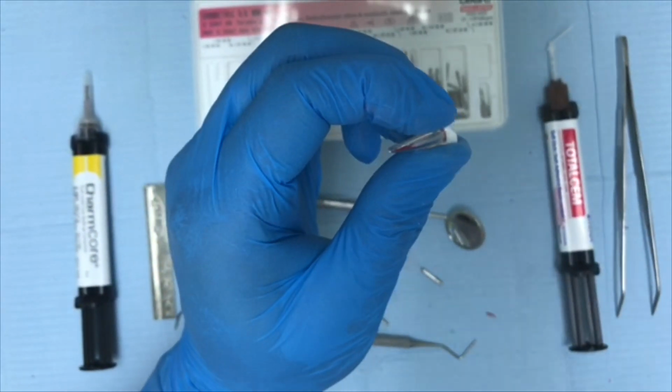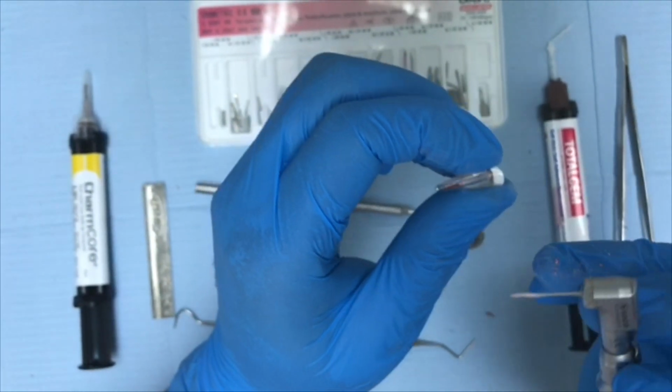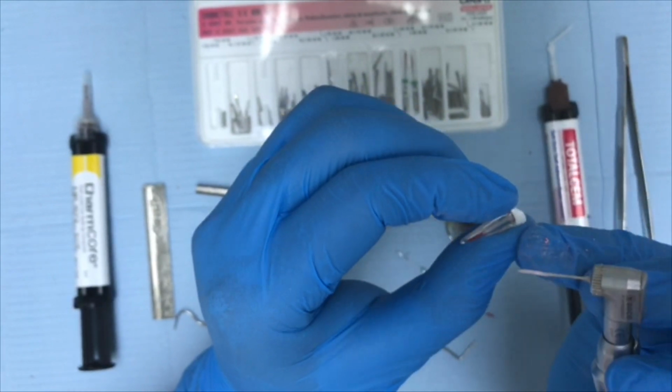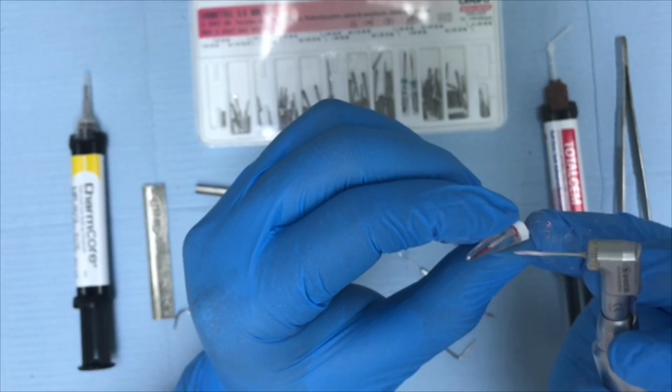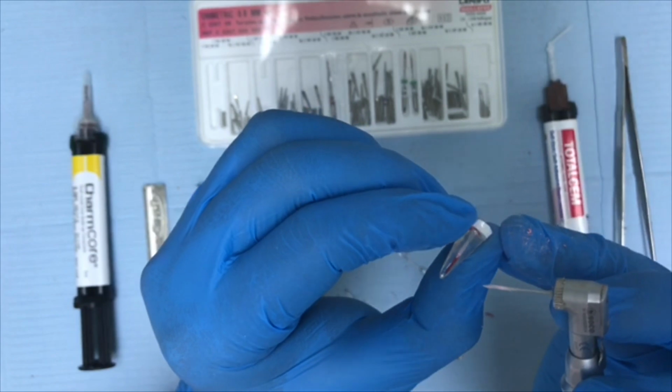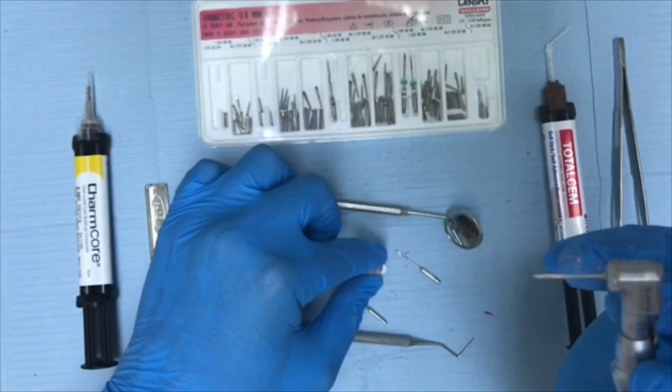Okay, once the gutta percha is completely removed from the root canal, and you have to make sure that there are no remnants of gutta percha inside it, you can now shift to the drill.